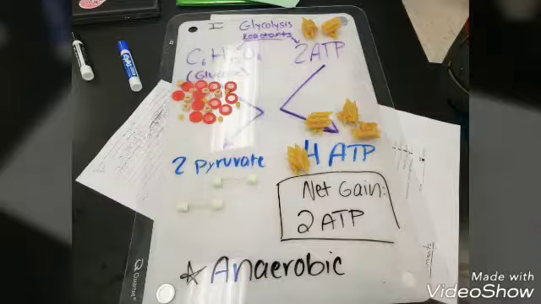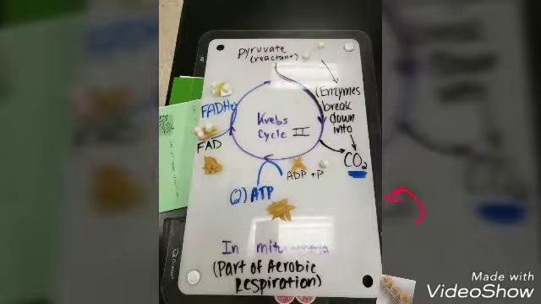Glycolysis is a process that requires no oxygen. The reactants glucose and 2 ATP create 2 pyruvate and create 4 ATP, which equals a net gain of 2 ATP. Glycolysis is the first step for both anaerobic and aerobic respiration.